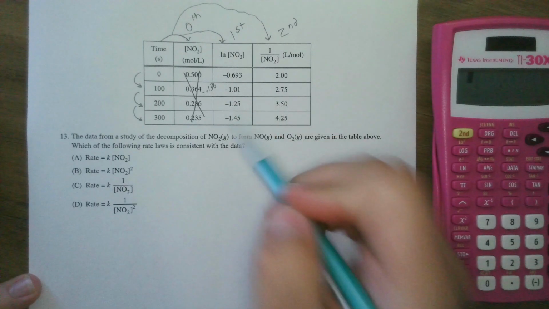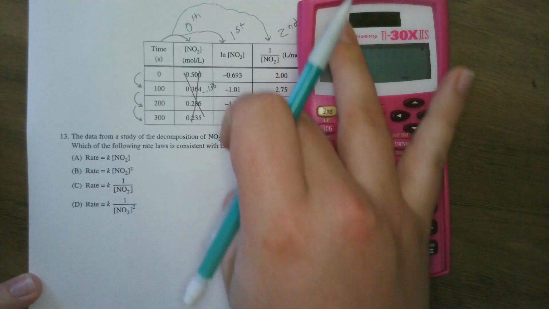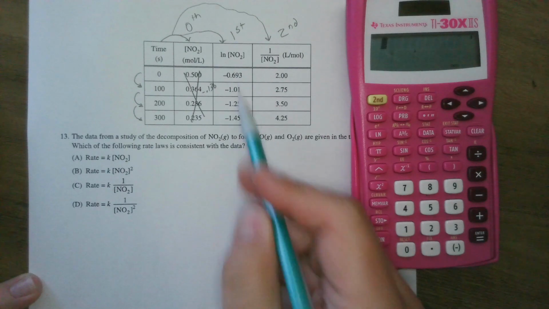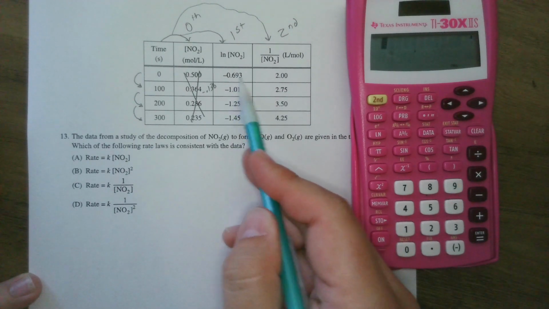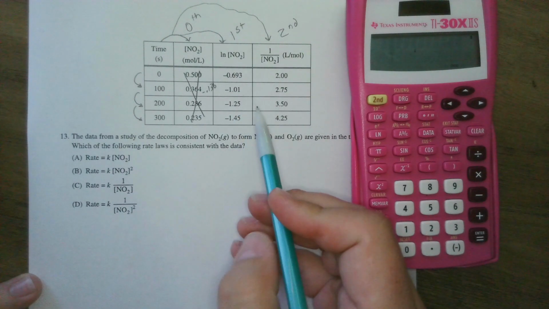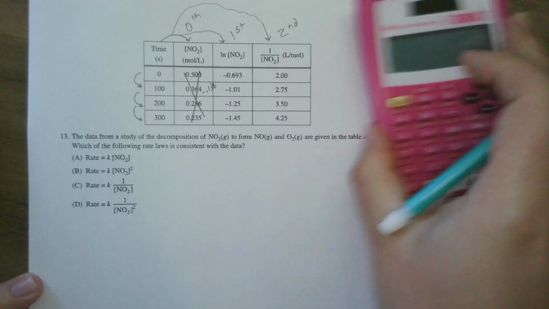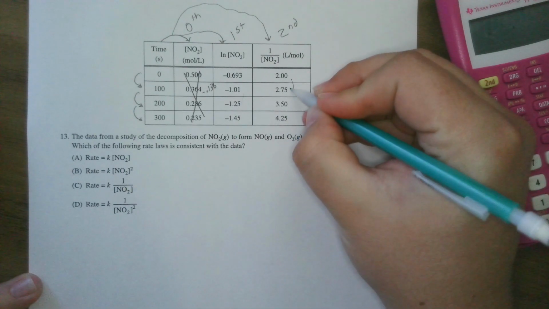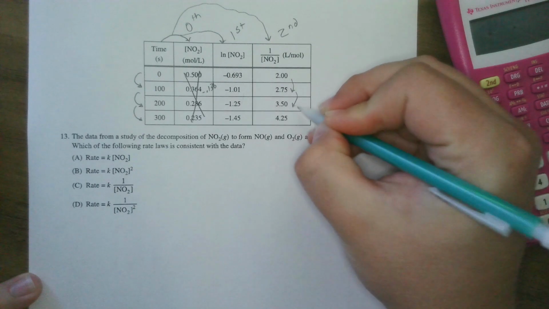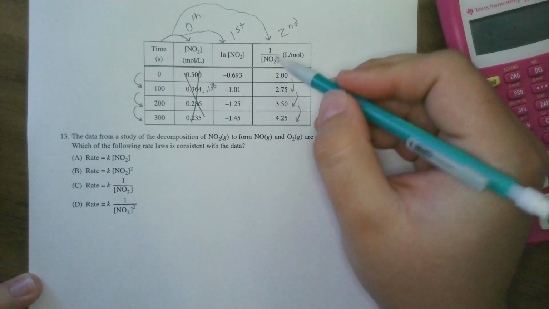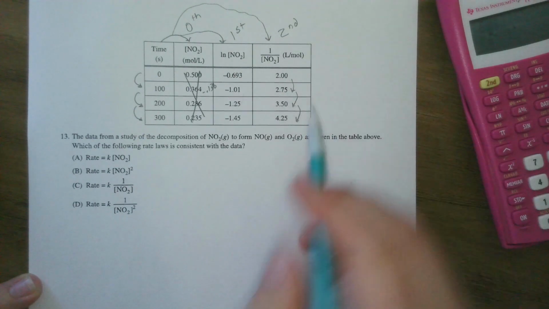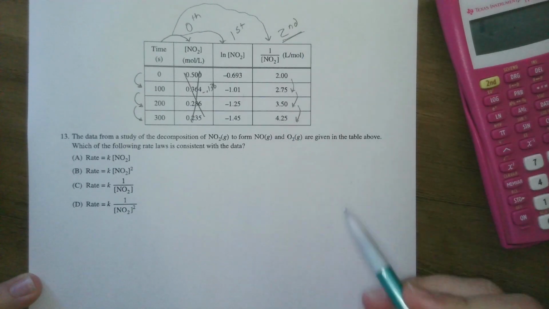Second one, I'm going to check the same thing. I'm going to see if this value changes linearly. I can already kind of tell it doesn't because this one's about 0.4 and this one's only about 0.2. But let's check the last one. I increase by 0.75, and then 0.75, and then 0.75. So that one is linear. So this is a 2nd order reaction.